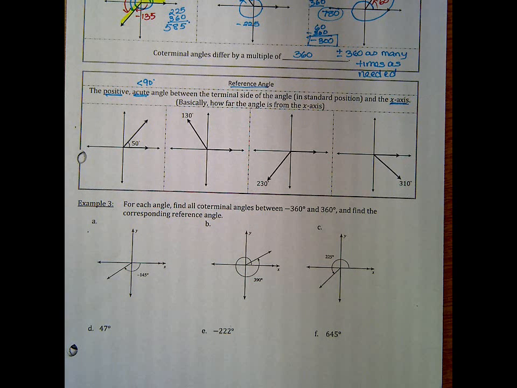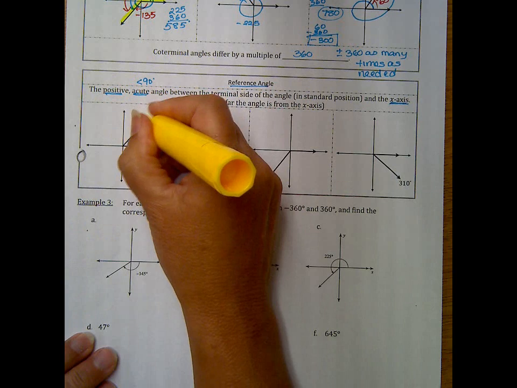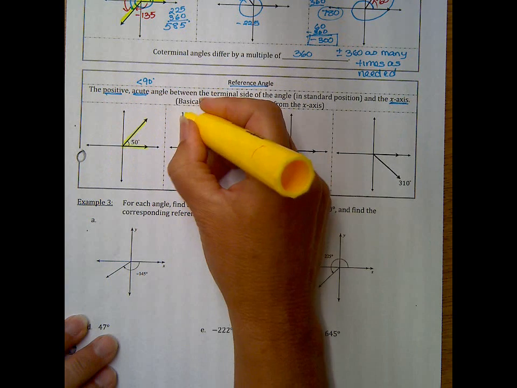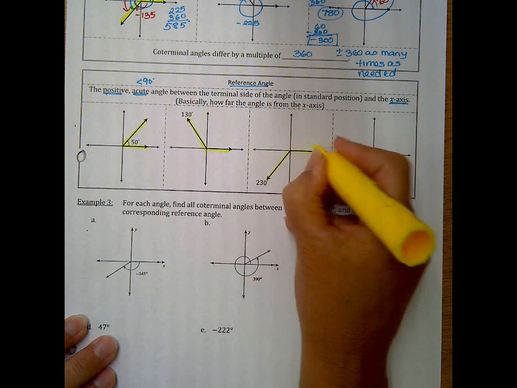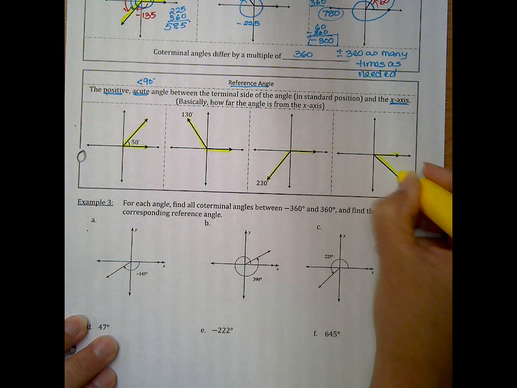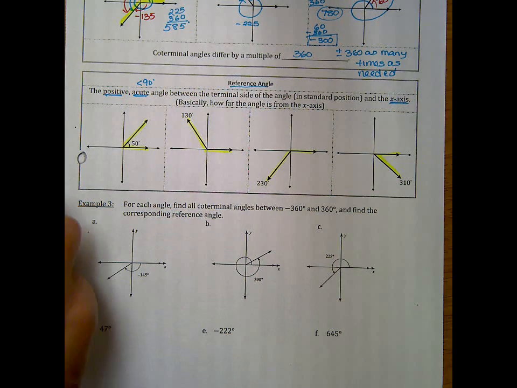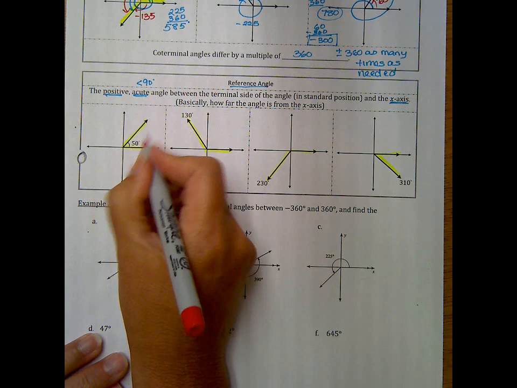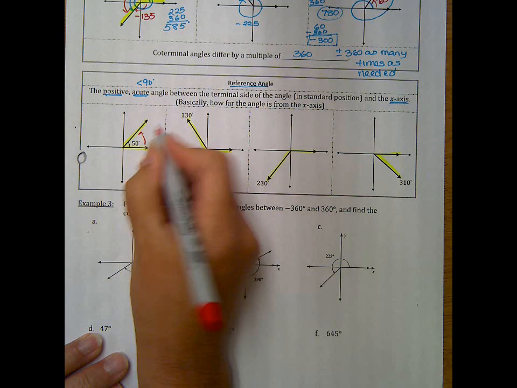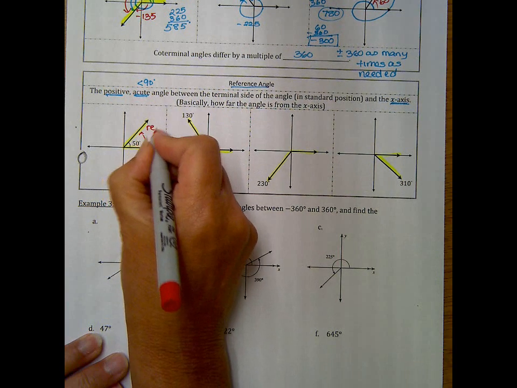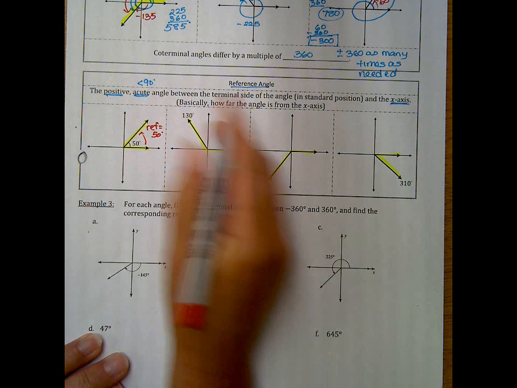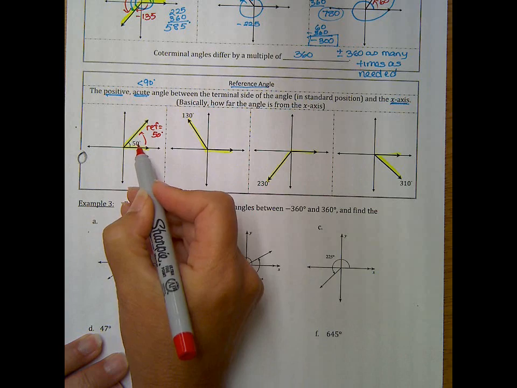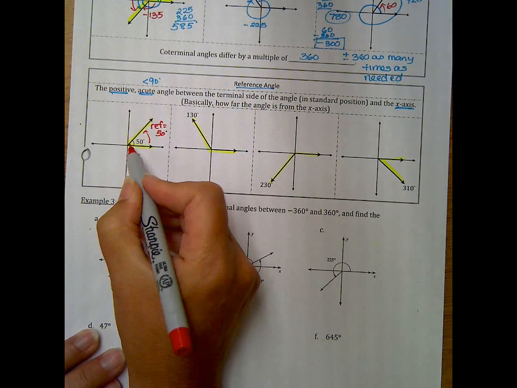So if we look at this angle here, I'm going to draw all these so we can see where the angle was. The initial side and the terminal side. So this angle is 50 degrees. Well, the reference angle would be 50 degrees because it's supposed to be the positive acute angle. It's positive, it's acute. The distance between the terminal side and the x-axis, so that's 50 degrees.